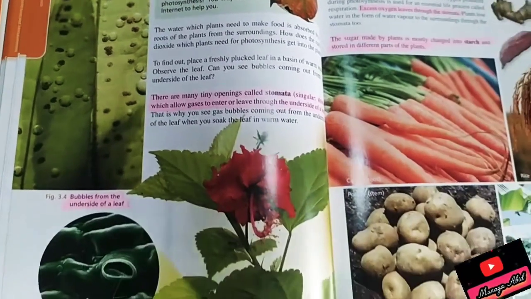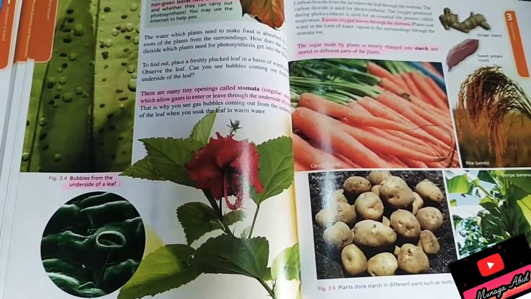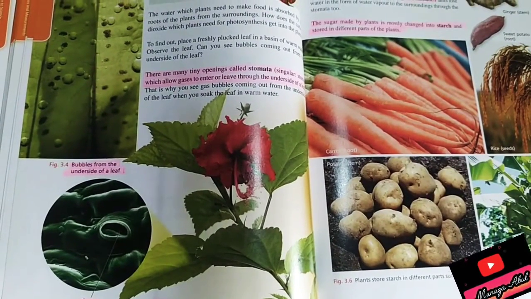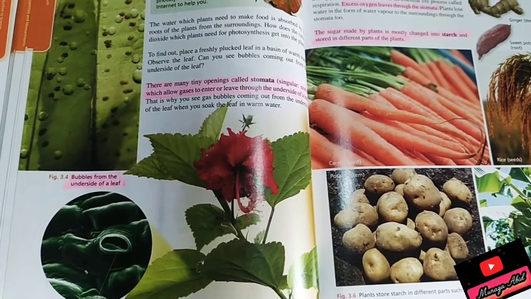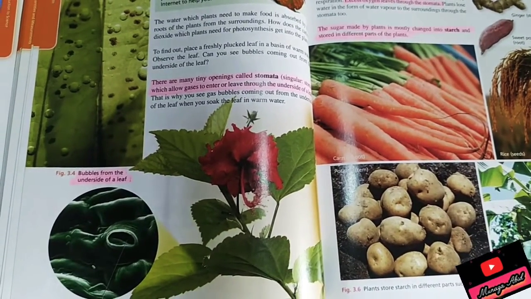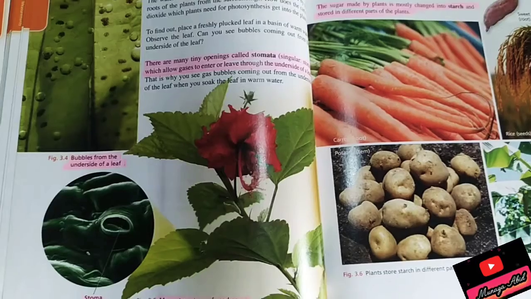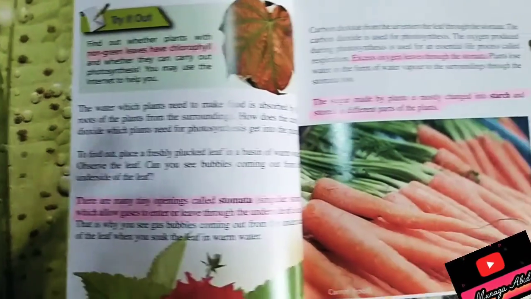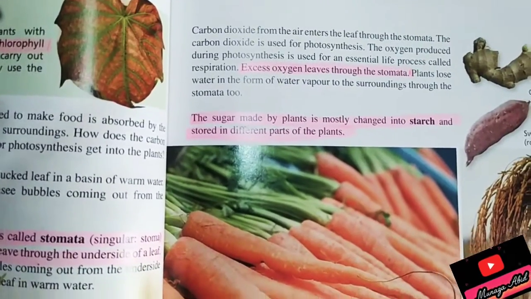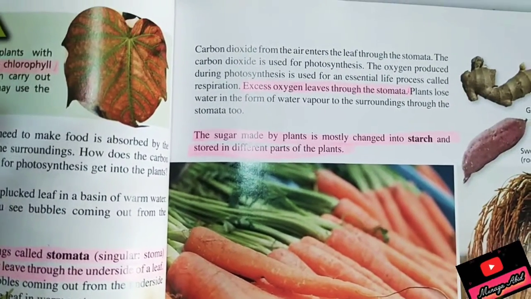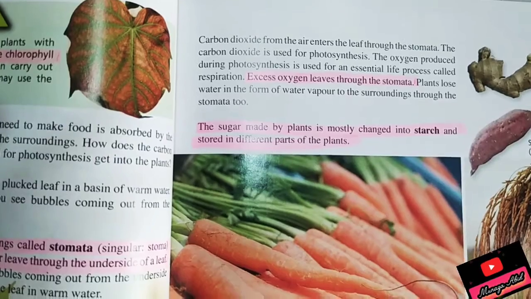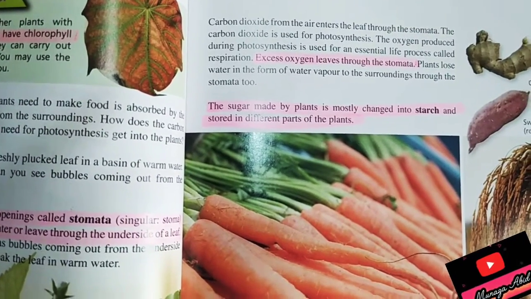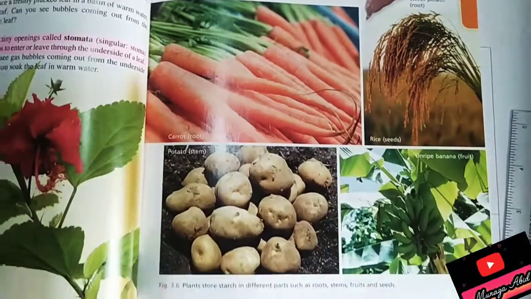Photosynthesis is the process of making food by plants in which carbon dioxide gas is absorbed from air and water from soil. These two are combined in the presence of chlorophyll and sunlight, and they are converted into oxygen and sugar. Excess oxygen leaves through stomata, and the sugar made by the plants is mostly changed into starch and stored in different parts of the plants.